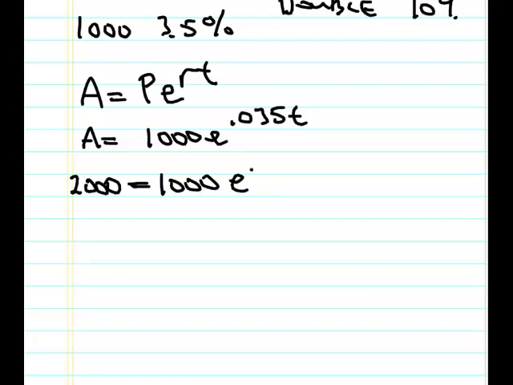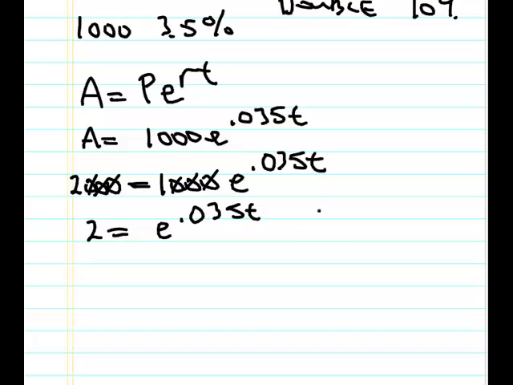It really doesn't make any difference what the original principal was, because we're just going to divide. So we divide both sides by 1,000. So essentially we are left with the equation 2 is equal to e to the 0.035 t. We need to solve that equation for t.